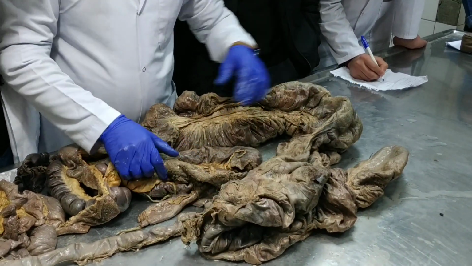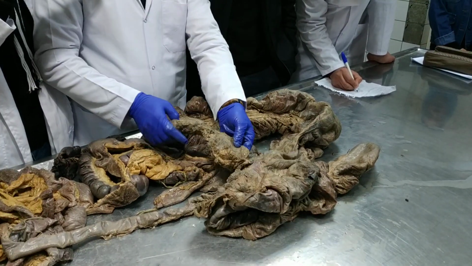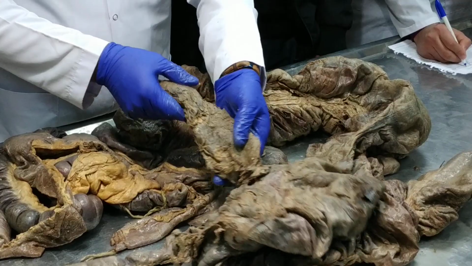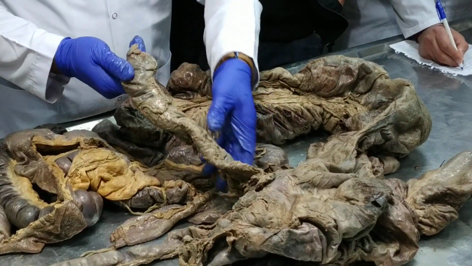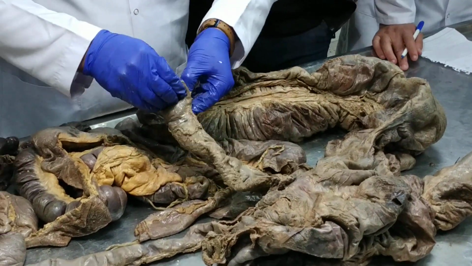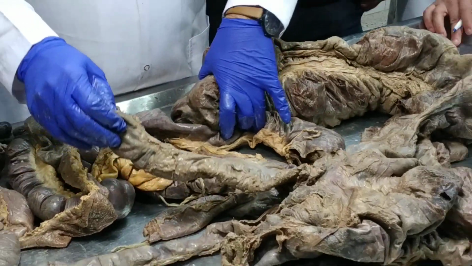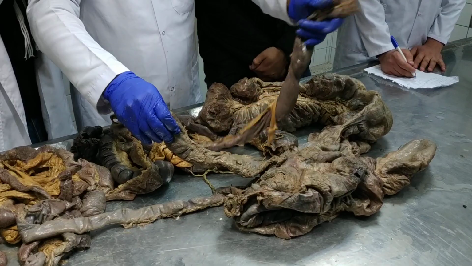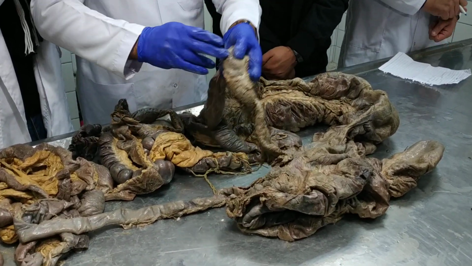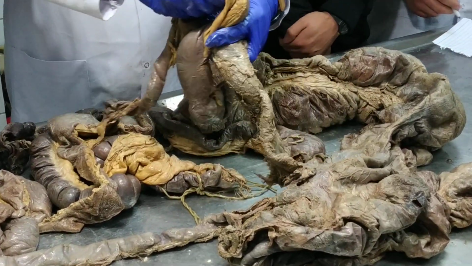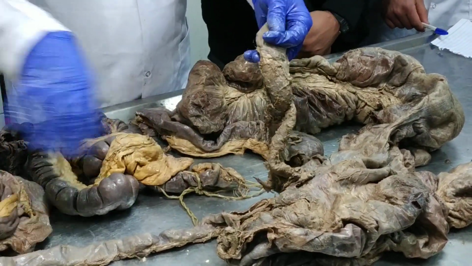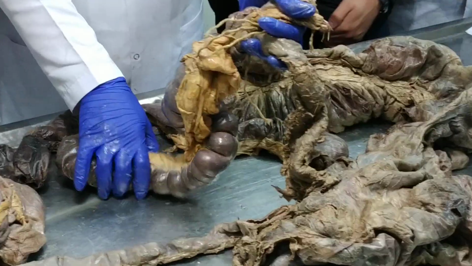The next part of the colon is the transverse colon, which is connected to the last part, named the descending colon. This is the descending colon.